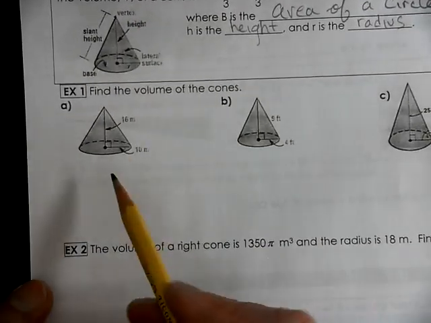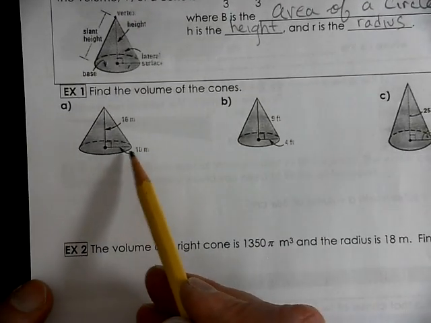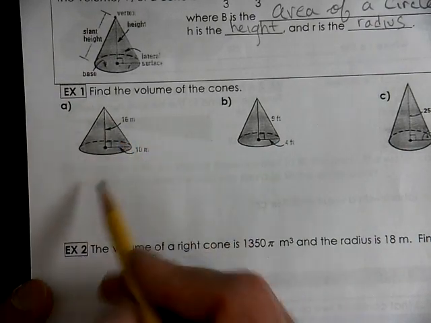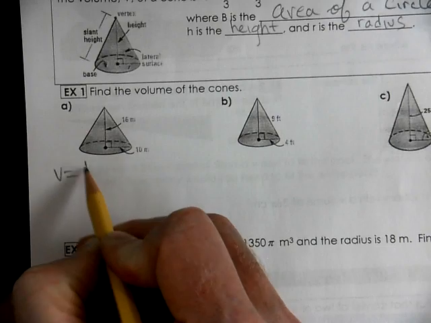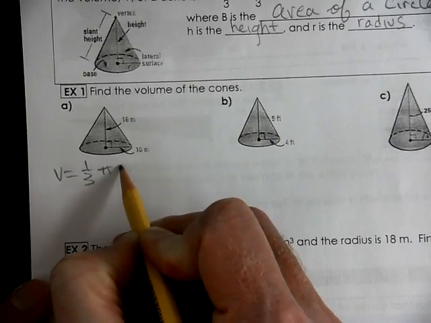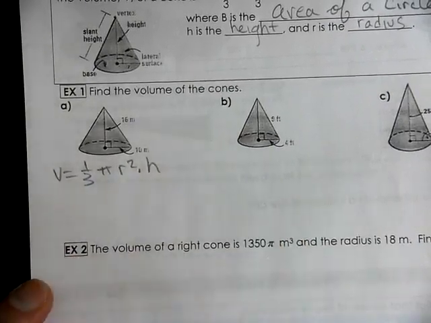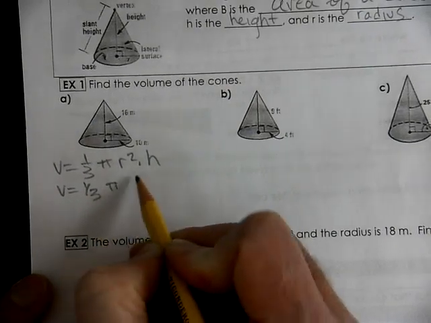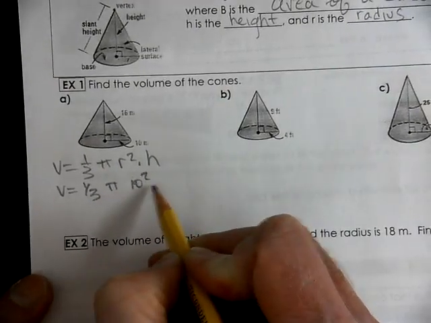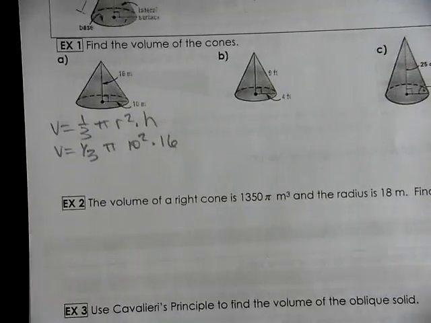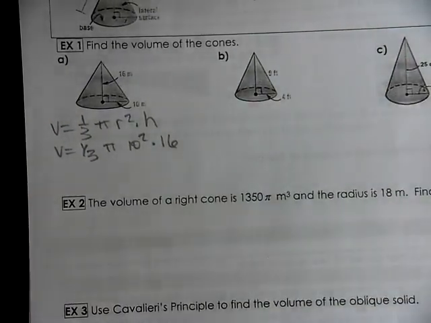So we come to our first example here, and we have the radius is 10 and the height is 16. So our volume is going to be 1/3 the base, which is pi r squared times h. So 1/3 times pi 10 squared times 16. And we can go to our calculator.